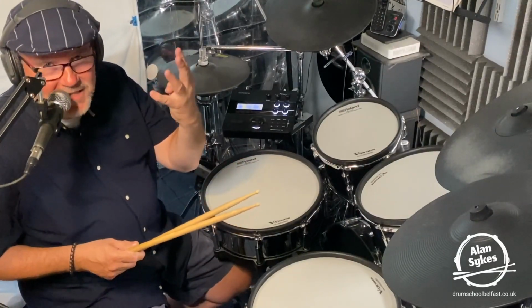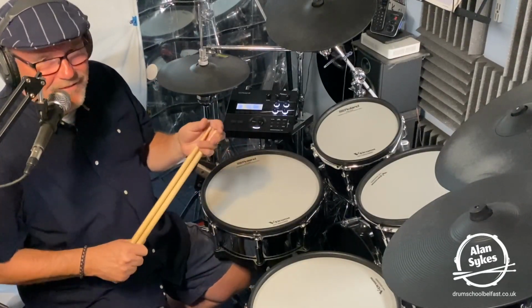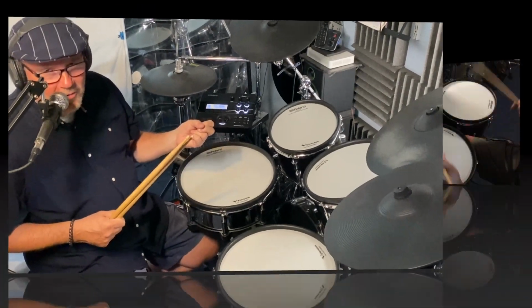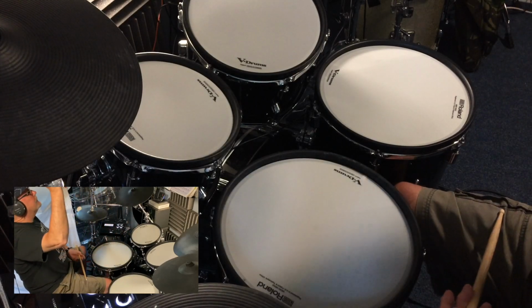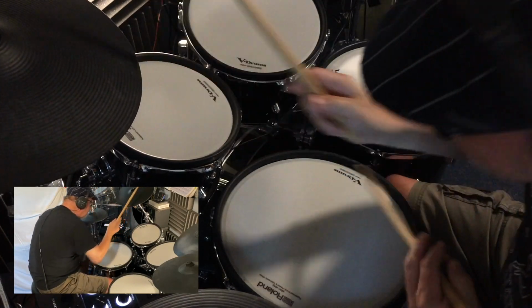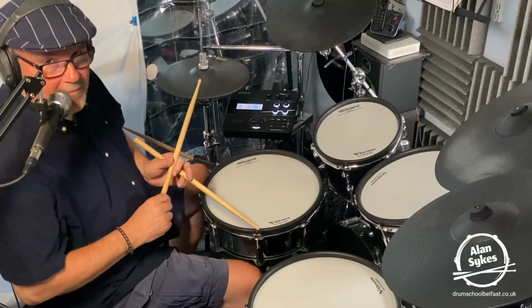And finally, section 4, the conclusion to this fabulous Bonham solo. And slowly.